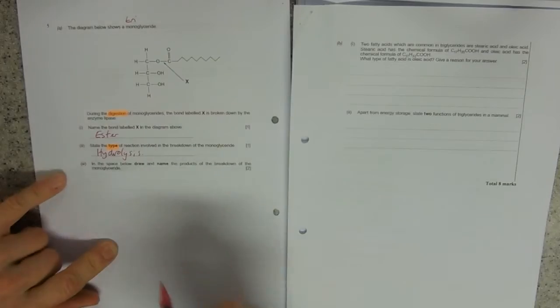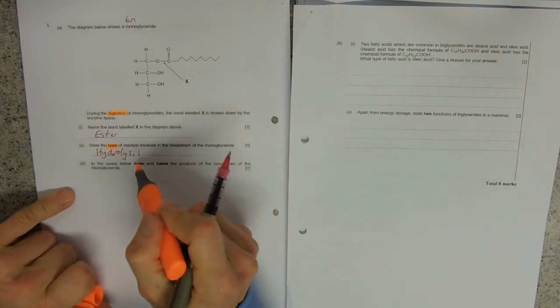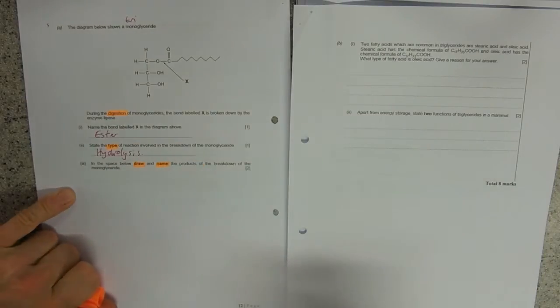Take the type of reaction involved in the breakdown. So the general kind of type of reaction, breaking down stuff. So it doesn't matter what it's breaking down, they're generally the same. These are adding water, these are hydrolysis. In the space below, draw and name the products that break down.